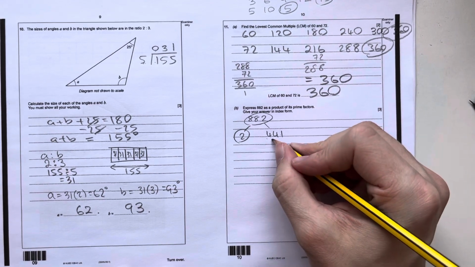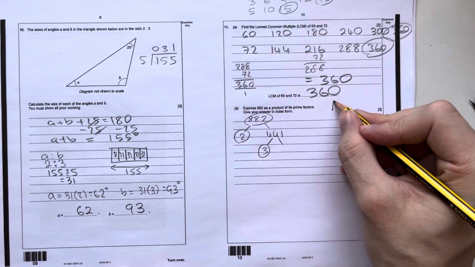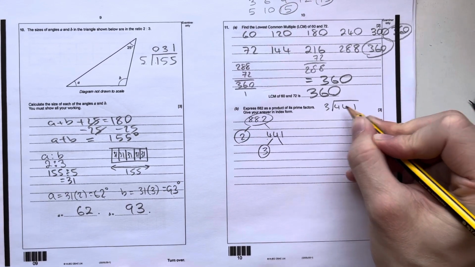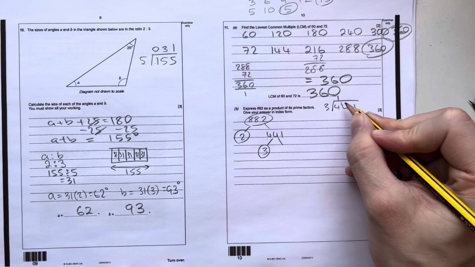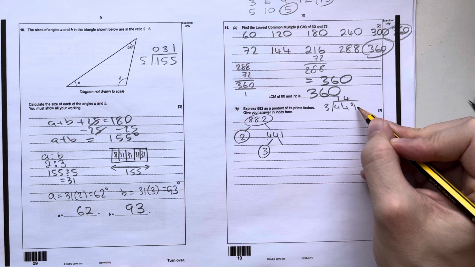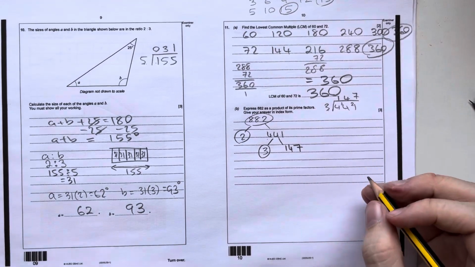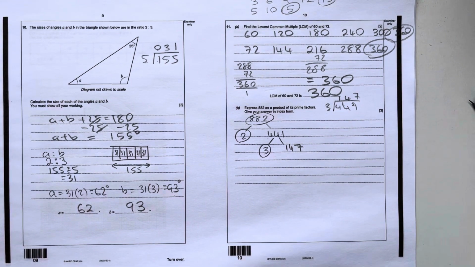So let's split this into 3 and something else. So this would be 3, and we need to work out what it splits into. So let's do the bus stop. How many 3s in 4? 1 with 1 left over. How many 3s in 14? That is 4, 2 left over. How many 3s in 21? That is 7. So that is 147. Once again, let's look for stuff that it divides.